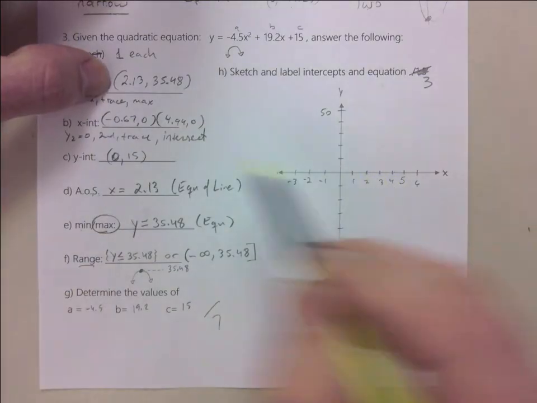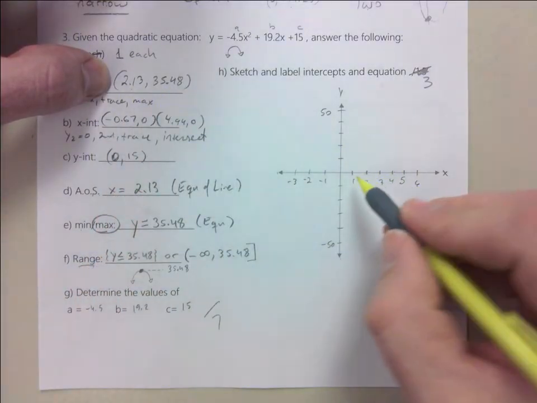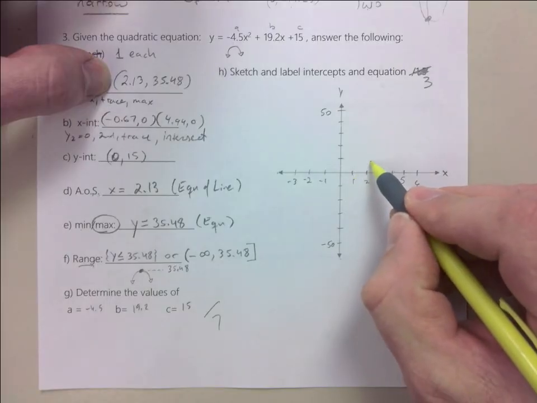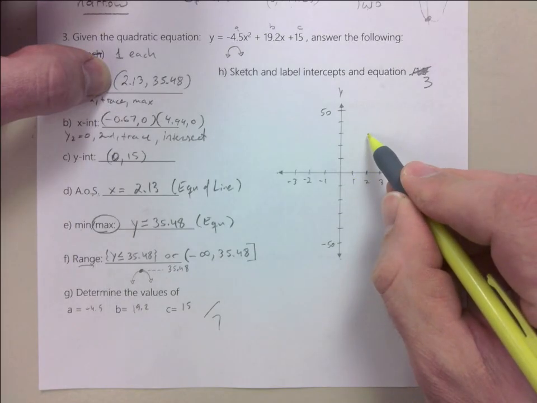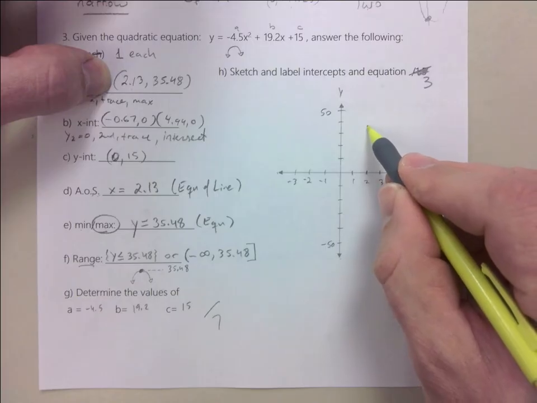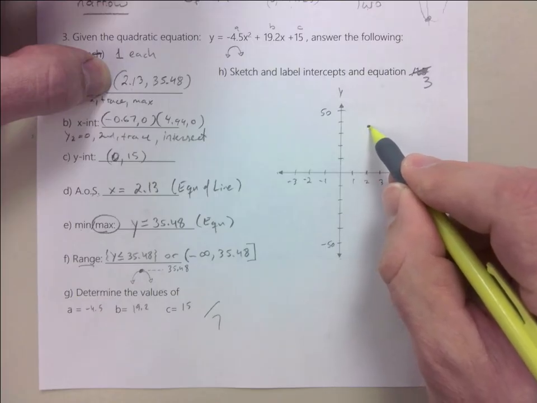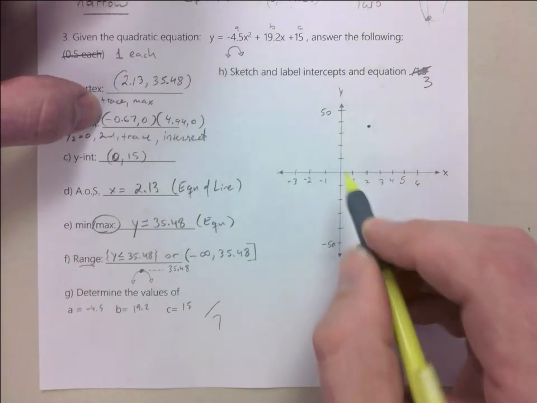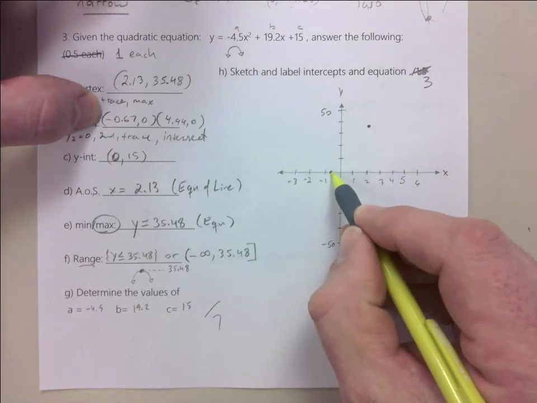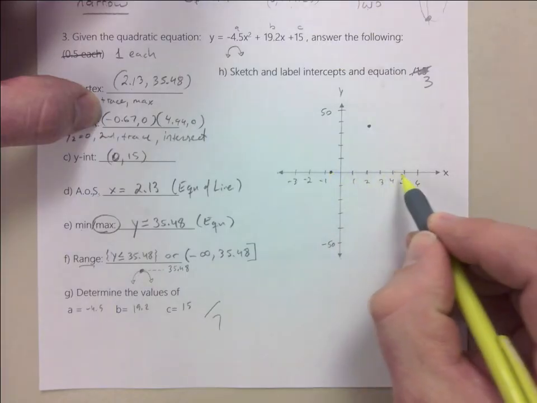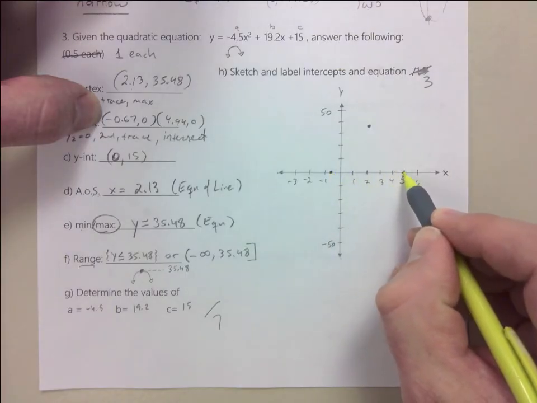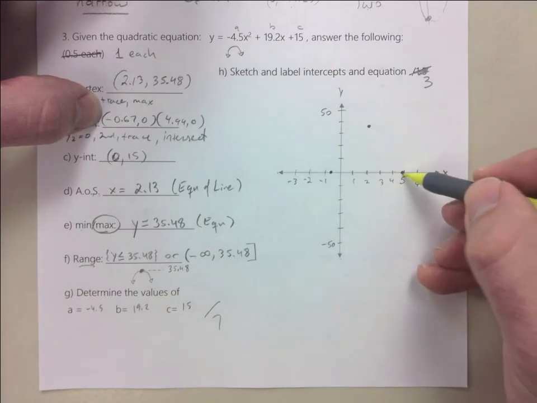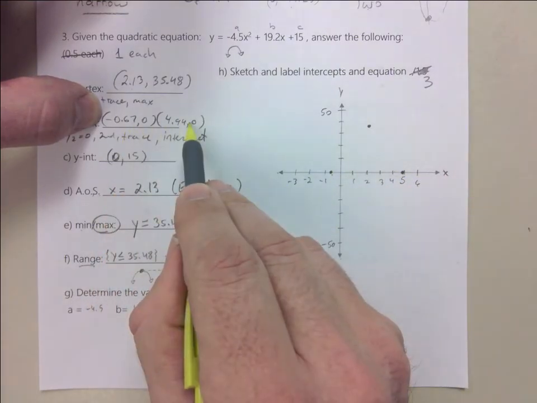So let's plot this. So 2.13, 35. So 2.13 is right about there. 20, 30, 35 would be right about there. Okay, so that's my vertex. That's this one right here. Then the x-intercepts, negative 0.7 and 4.9. That's basically almost at the 5 mark. So these are my x-intercepts.